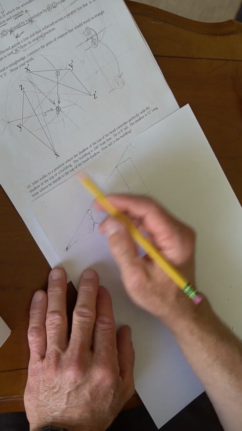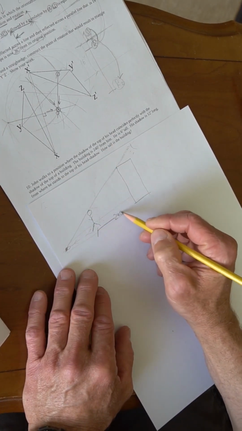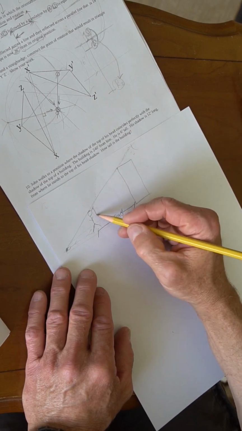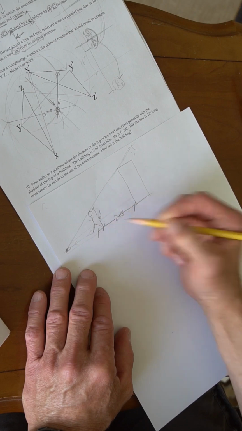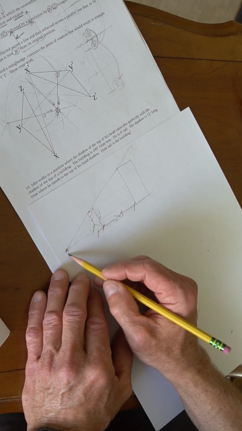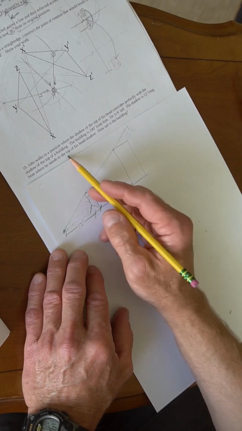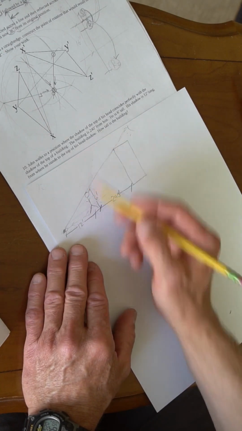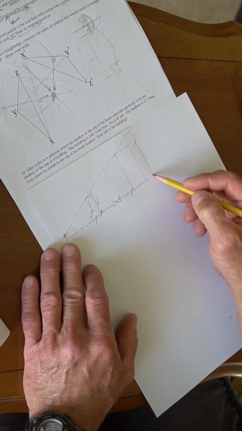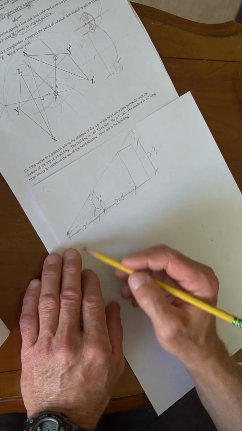Okay, so the building is 240 feet from him. This is 240 feet right there. And he is 6 feet tall, so this is 6 feet right here. Okay. His shadow is 12 feet long, so this is 12 feet right there. From where he stands to the top of his head shadow, okay? How tall is the building? What we want to know is, what is this? X.